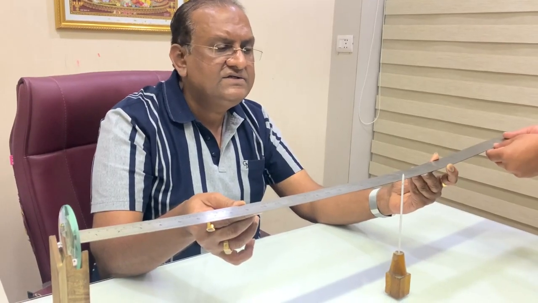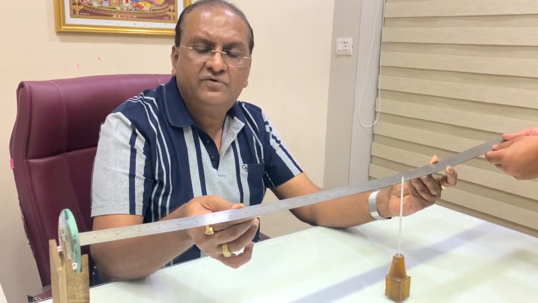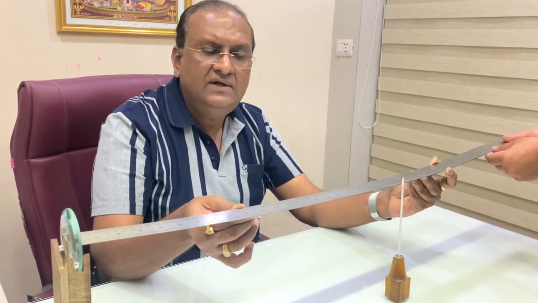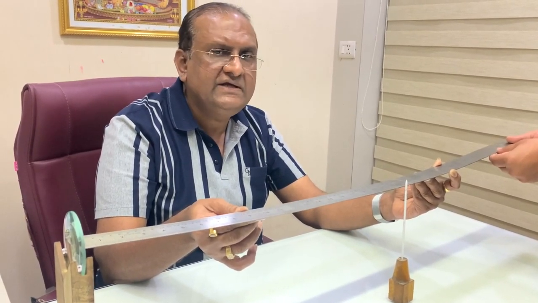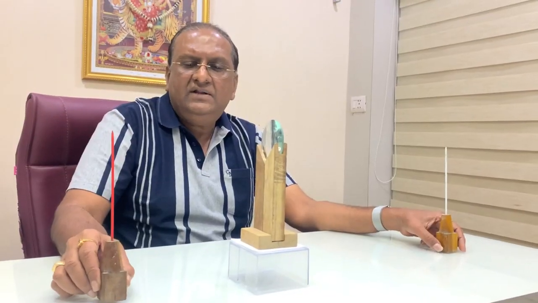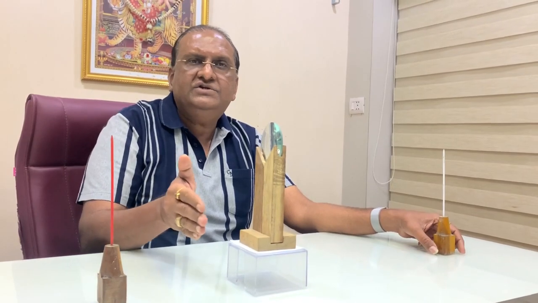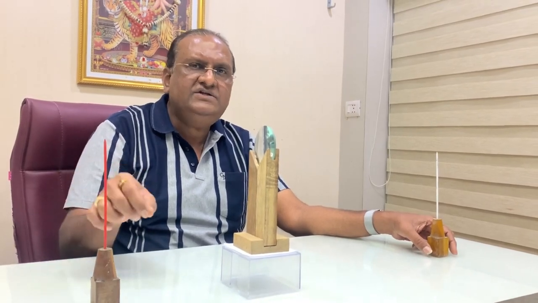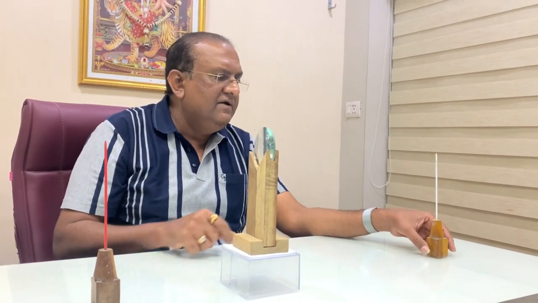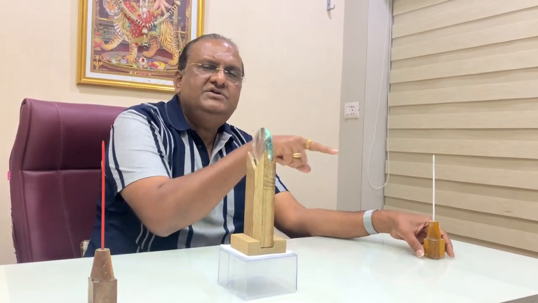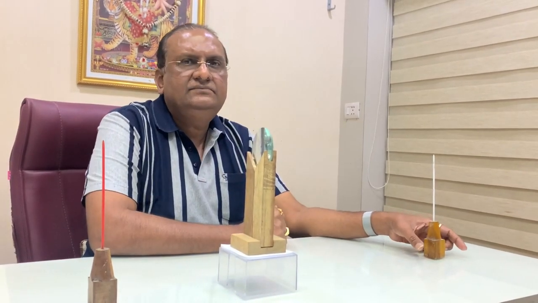Now measure the distance of the image pin from the center of the lens as you see. Now repeat the experiment for 5 more different positions of the object pin between F and 2F, and for each position find out the image distance.